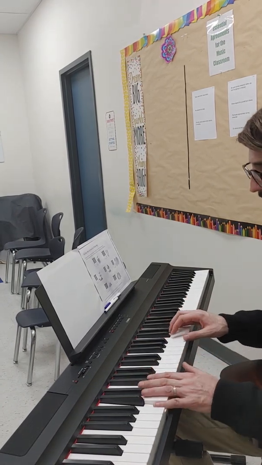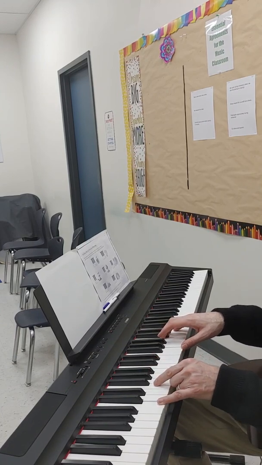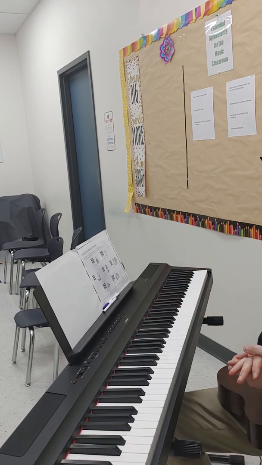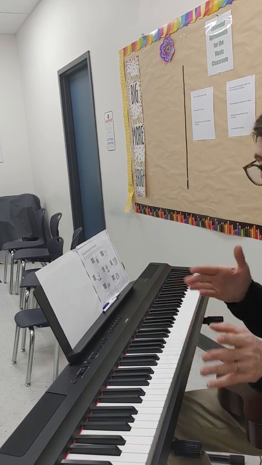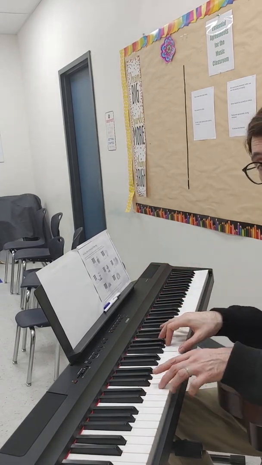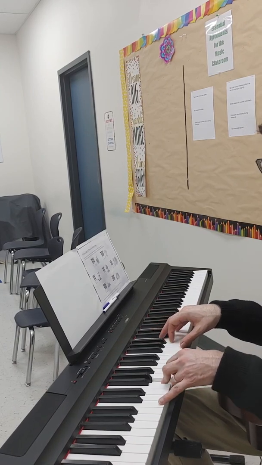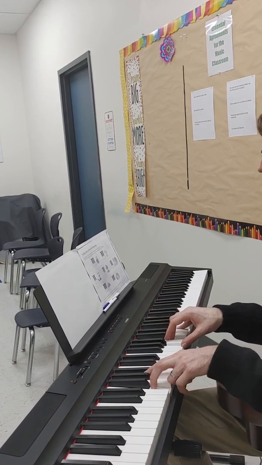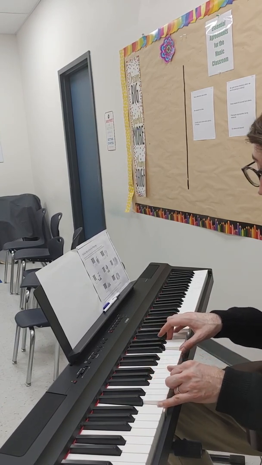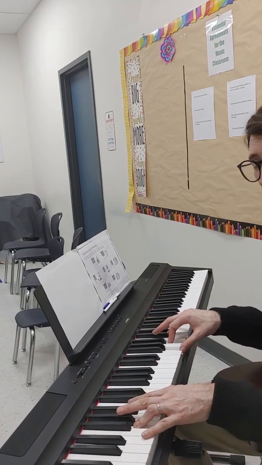So 1, 5, 6, 4. We could do that in a different order. Any order. So those 4 chords, they might be in different orders. That's another good point to make, is that it doesn't have to be in that order. It could be 1, 4, 6, 5. It could be 1, 6, 4, 5.